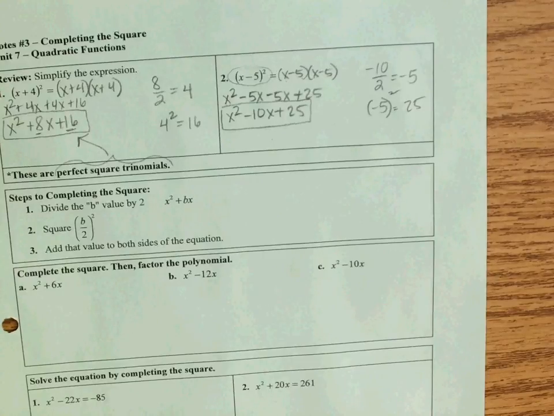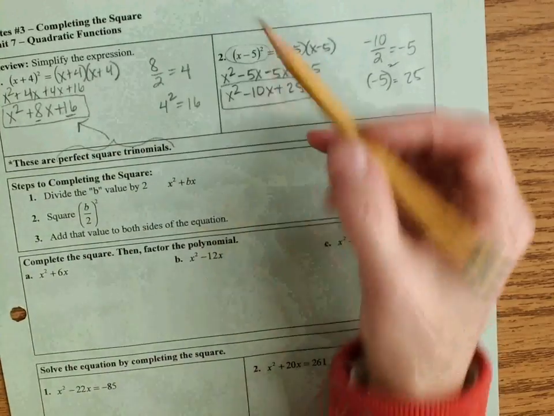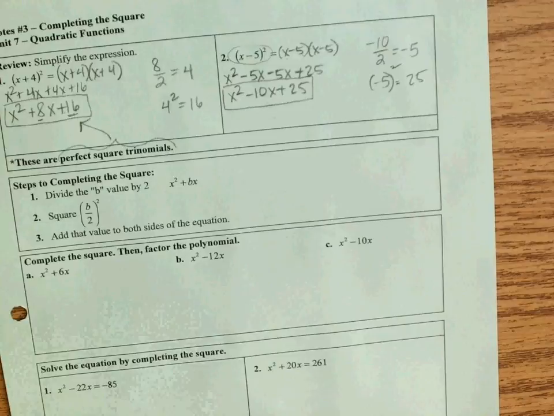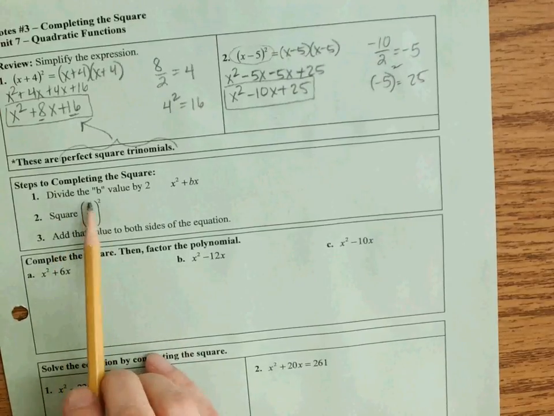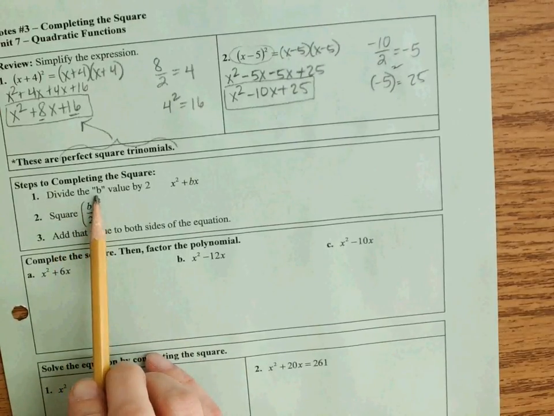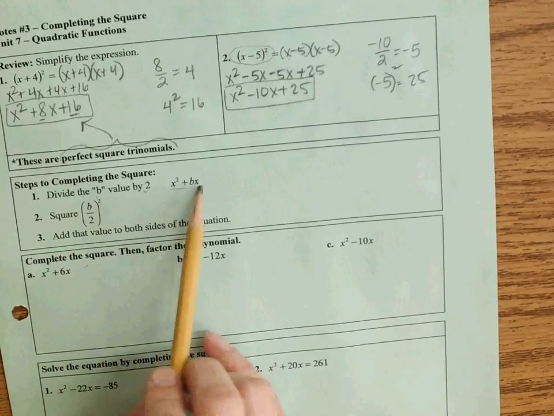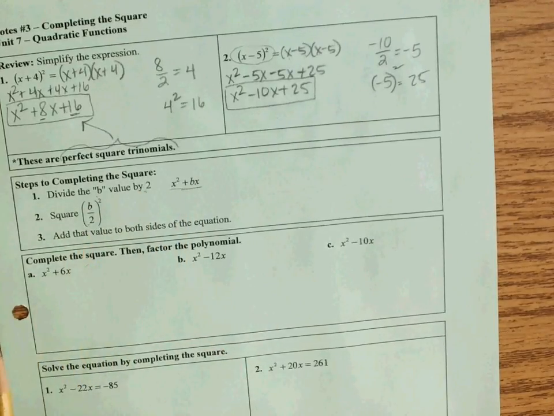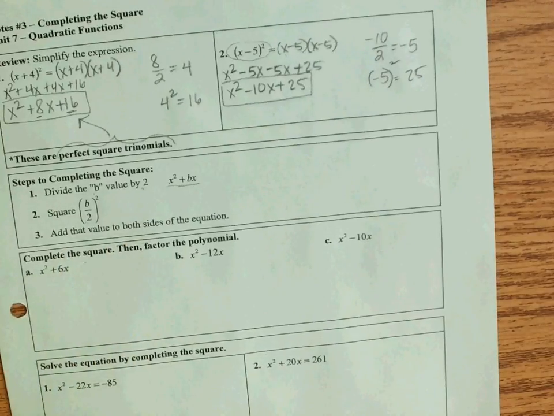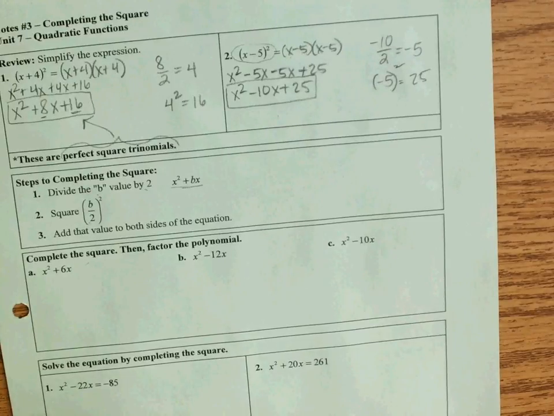So that is our goal today: we are going to be creating these perfect square trinomials, and we're going to follow that little cool feature that I showed you off to the side. It's called completing the square. Here are the steps for it. We're going to take our b, from that bx, from our standard form. We're going to divide by 2, then we're going to square it. After we have divided by 2, we're going to add that value to both sides of the equation as we solve by completing the square.